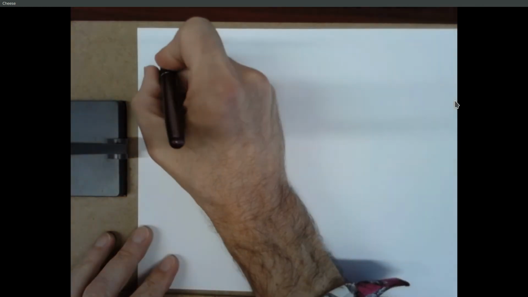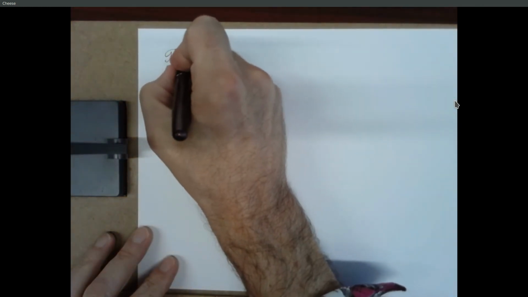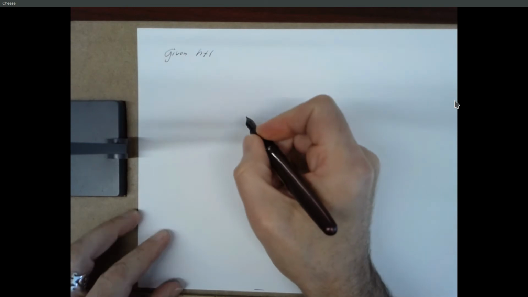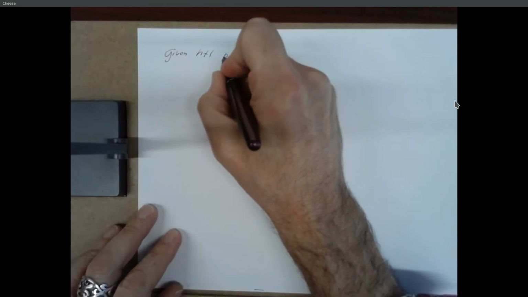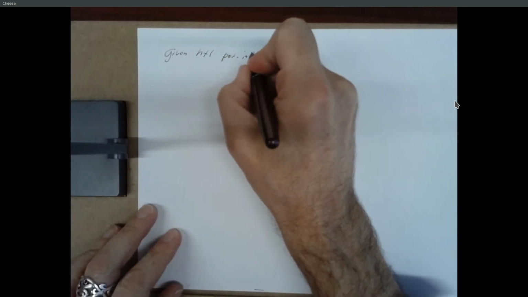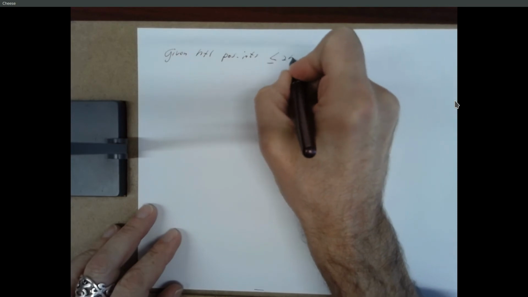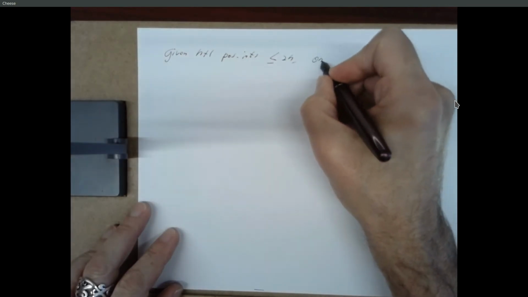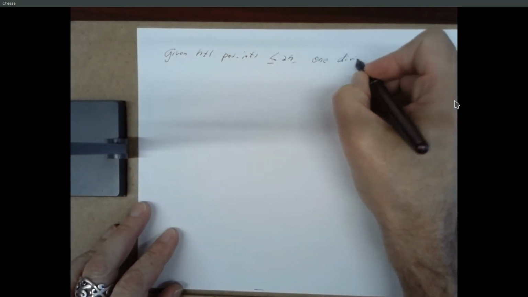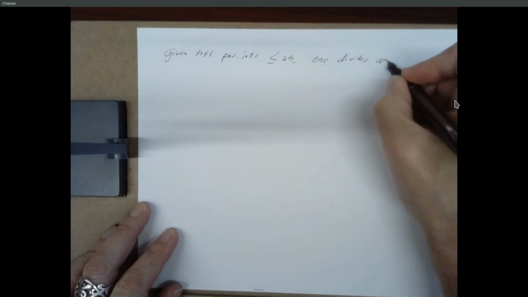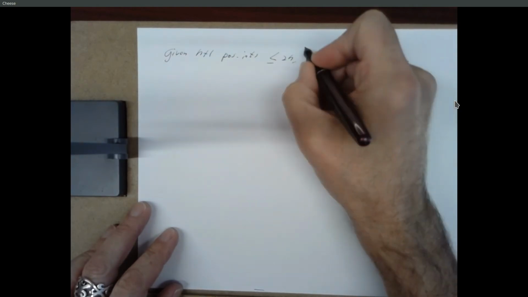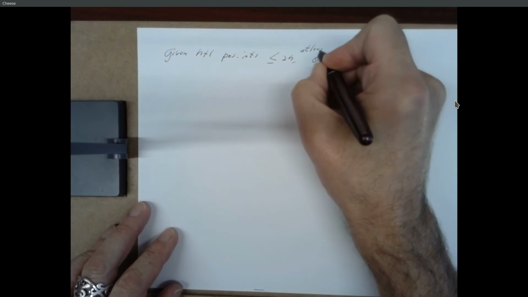So on Monday, we had stated this: given n plus 1 positive integers less than or equal to 2n, at least one divides another.